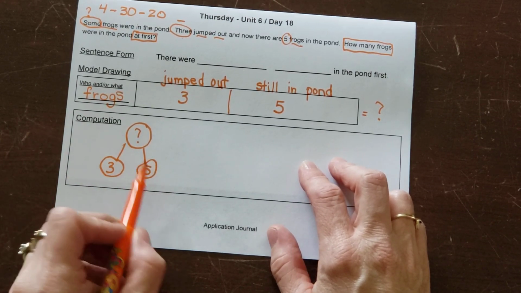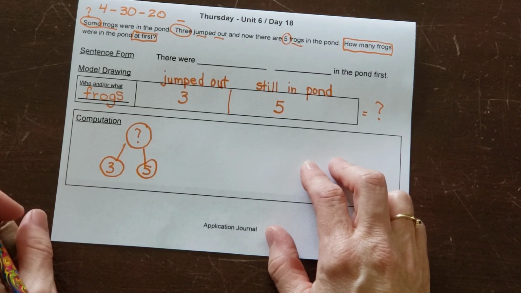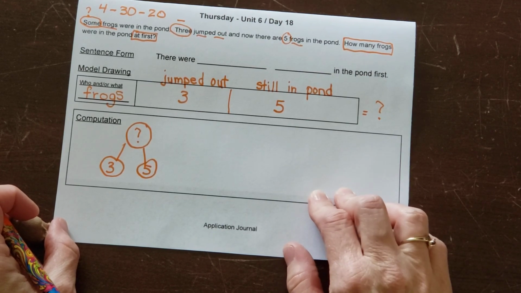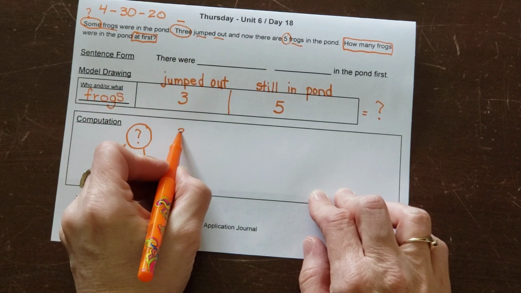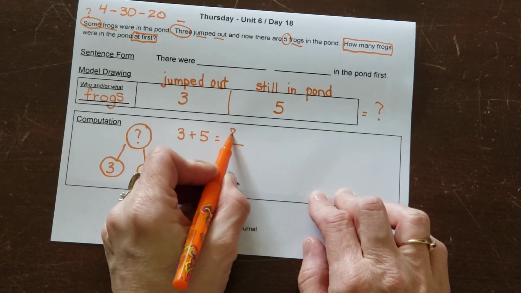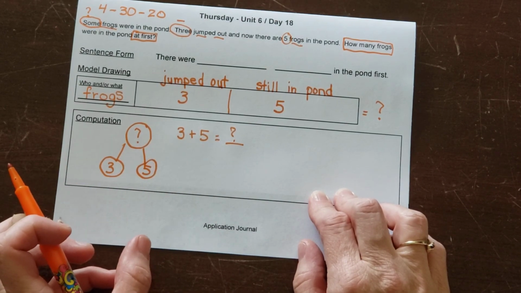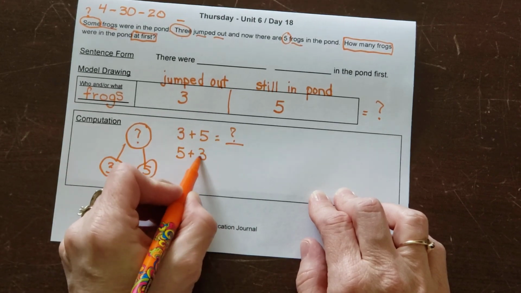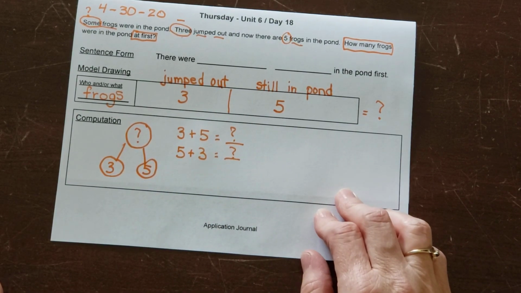So now, what are we going to do to this 3 and 5 to figure out how many frogs started out in that pond? How many were there at first? Are we going to add or are we going to subtract? What do you think? Very good, add. So we could go 3 plus 5 equals, right? Whatever that whole is. Could we do it another way? Could we add another way? Good, we could do the turnaround and we could say 5 plus 3 equals. Either one of those would be correct.